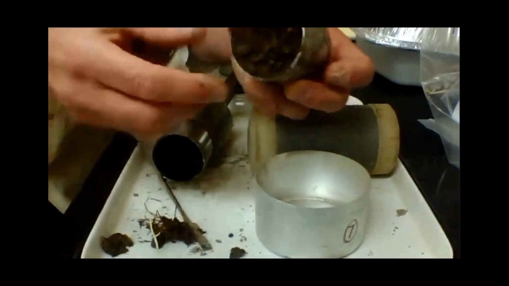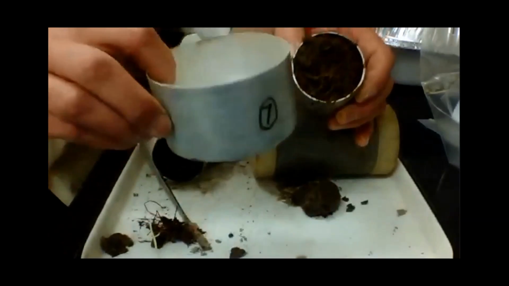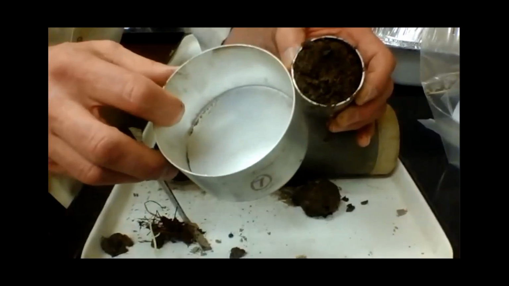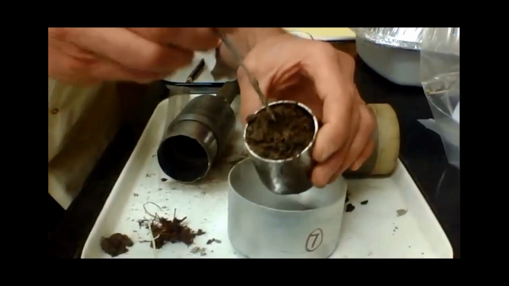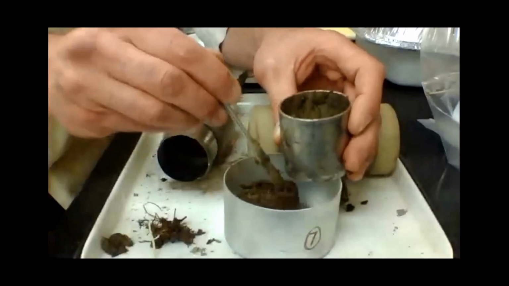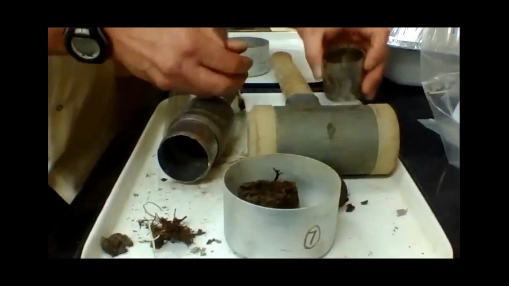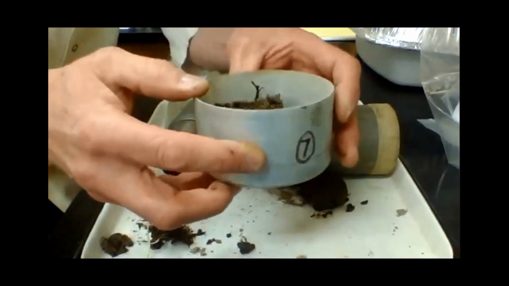So we're going to take this sample in the ring and then put it in a soil moisture container. We've pre-weighed this so we know what the weight of this container is, and then we're going to push the soil from within the core, the soil bulk density ring, into the soil moisture tin, as you can see here.